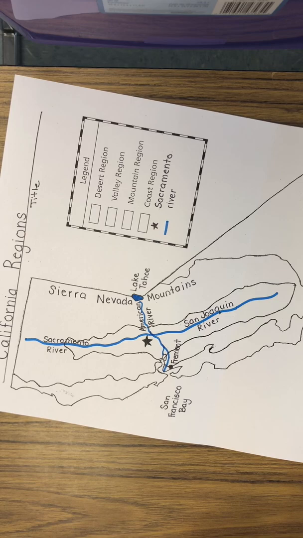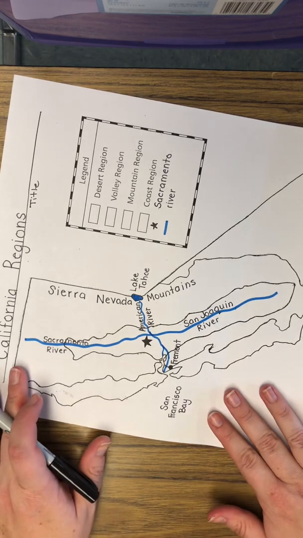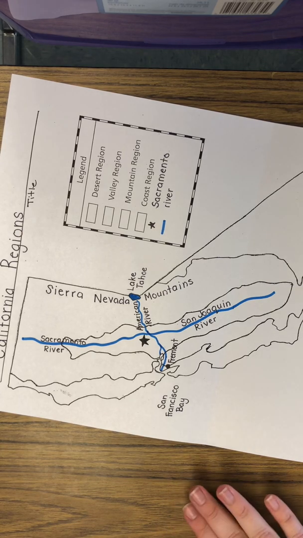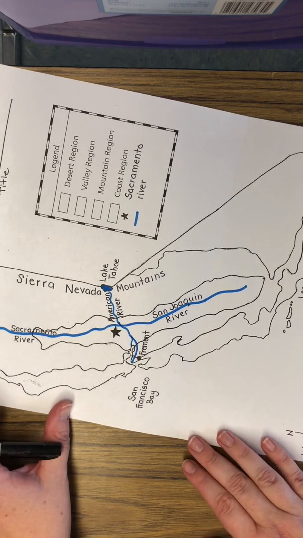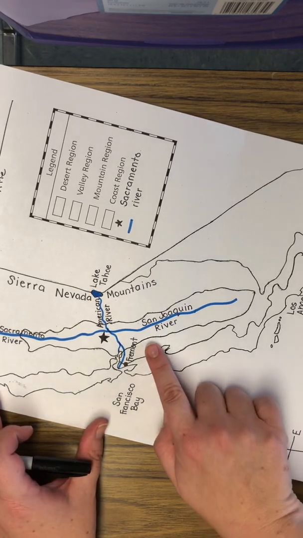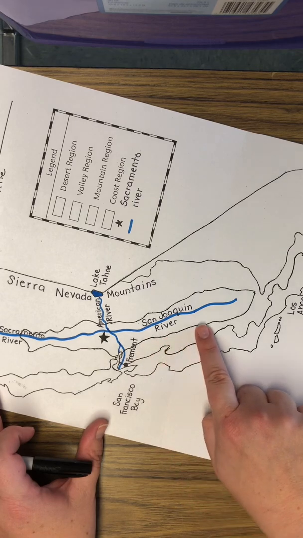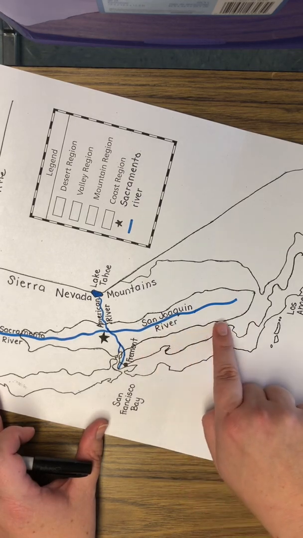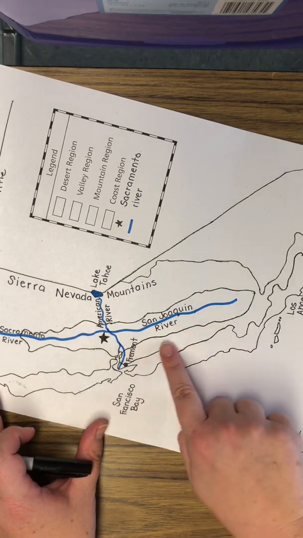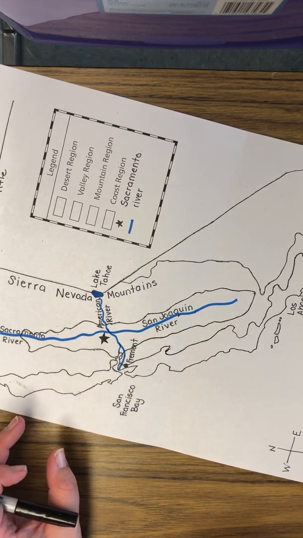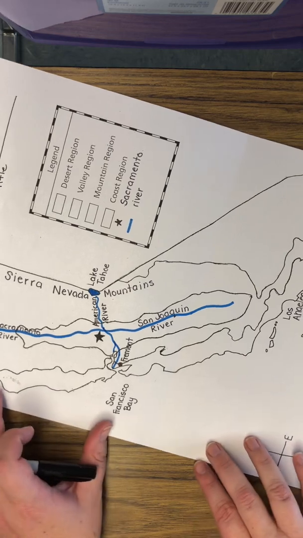The other range of mountains, I'm going to leave my map sideways for a second, is what we call the coastal ranges or the coast ranges. And these are primarily going to be in this section here. So this is the coast. This section in between the San Joaquin River right here and where we labeled Fremont, that's going to be the coastal range. So, you know, like Mission Peak, that would be part of the coastal range mountains.